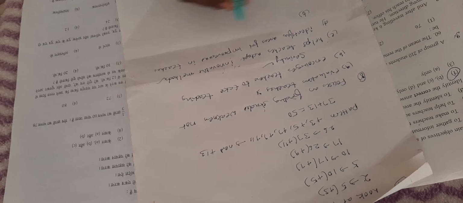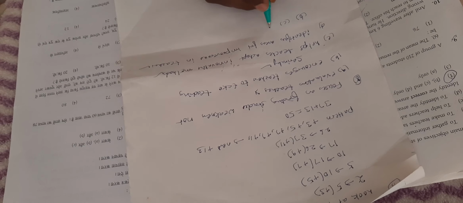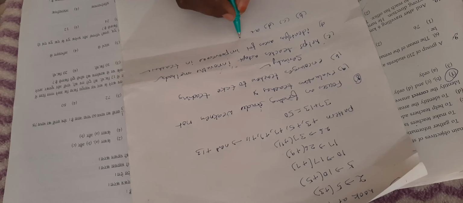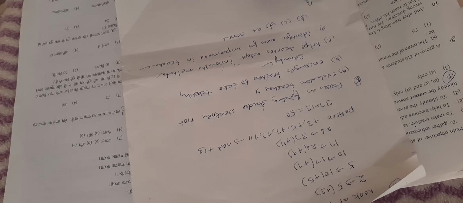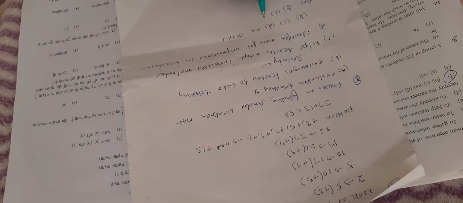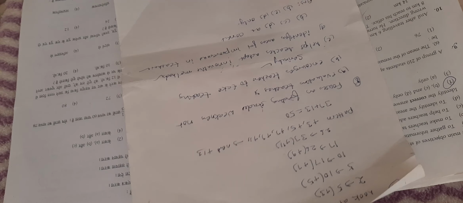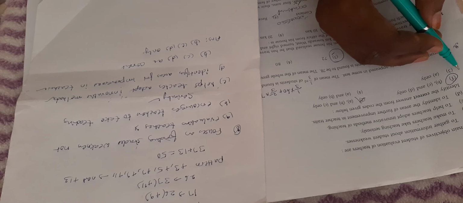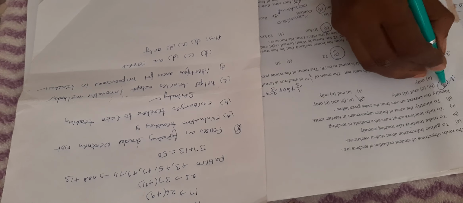B, C, D are the correct ones. The correct answer is B, C, D only. In this one, the correct option is the first option, marked with the blue pen. It is B, C and D only.